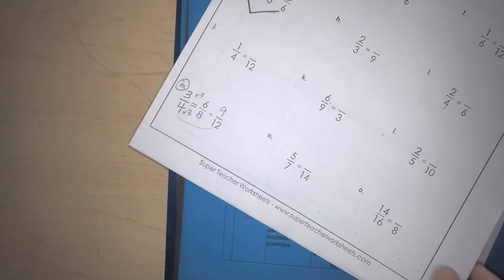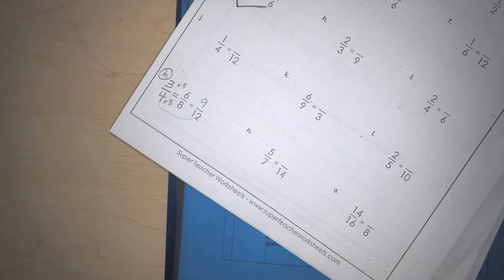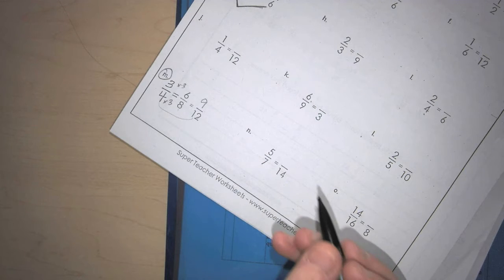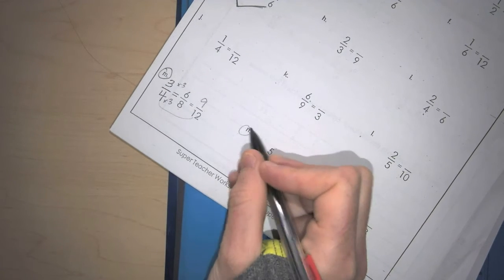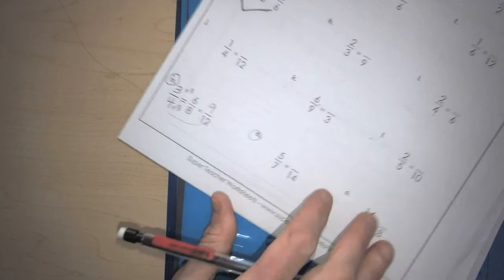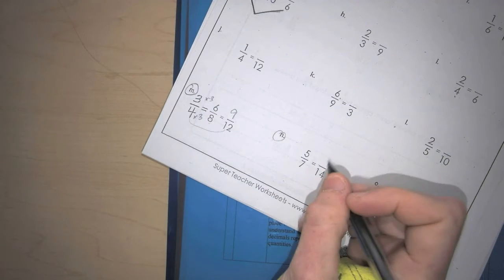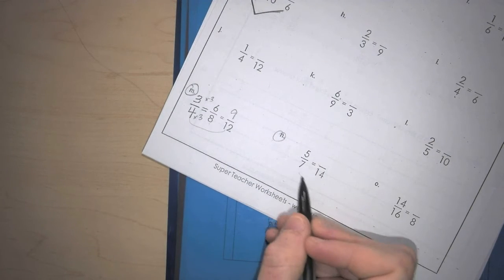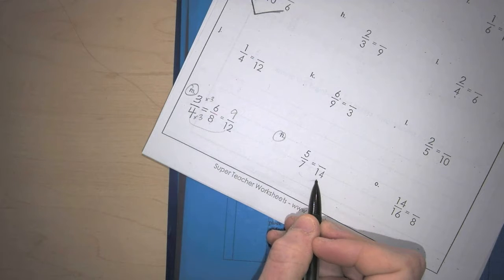That would work. Let's just do one more on here. Oh, let's just do letter N, that's fine. Okay, so we have letter N. This is going to be a multiplication one because I'm getting larger. 7 times what gets me to 14?